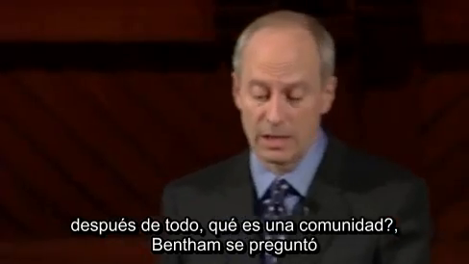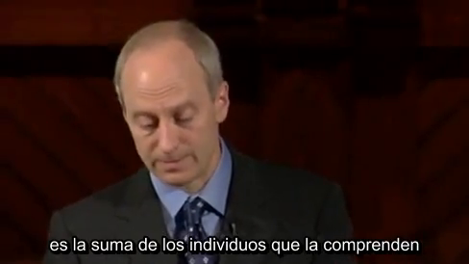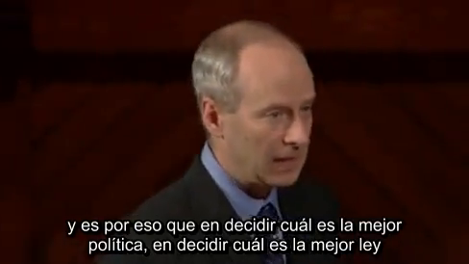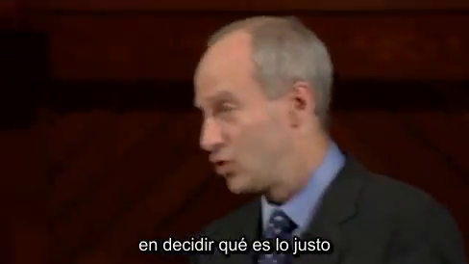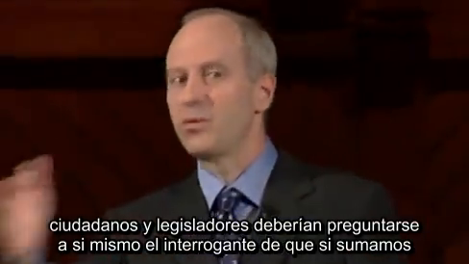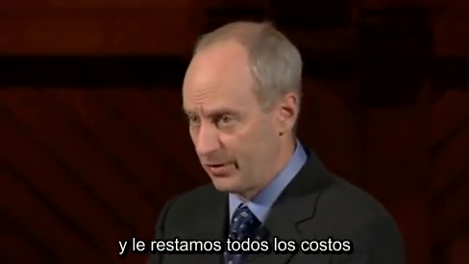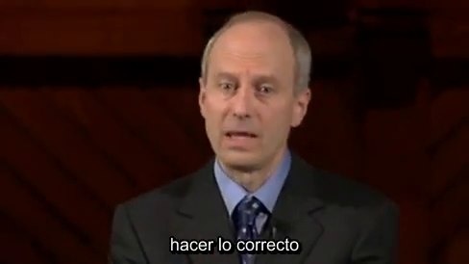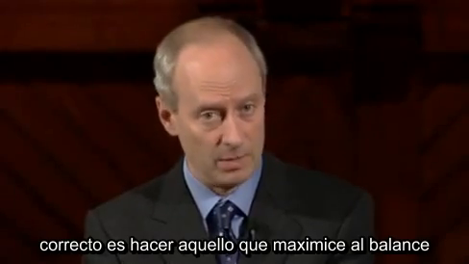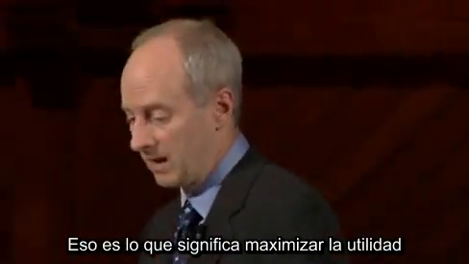What, after all, is a community? Bentham asks. It's the sum of the individuals who comprise it. And that's why, in deciding the best policy, in deciding what the law should be, in deciding what's just, citizens and legislators should ask themselves the question: if we add up all of the benefits of this policy and subtract all of the costs, the right thing to do is the one that maximizes the balance of happiness over suffering. That's what it means to maximize utility.